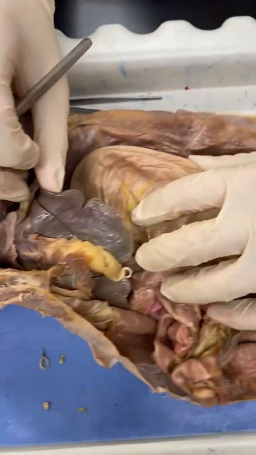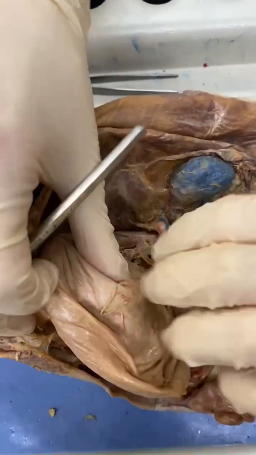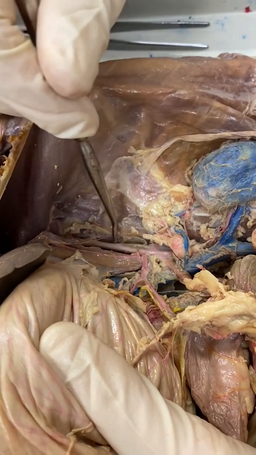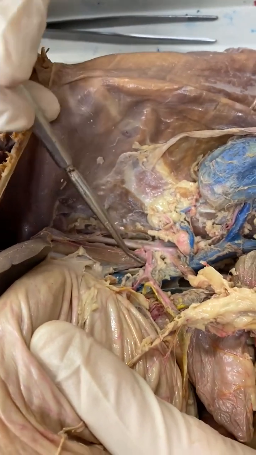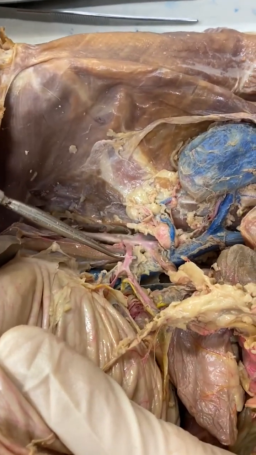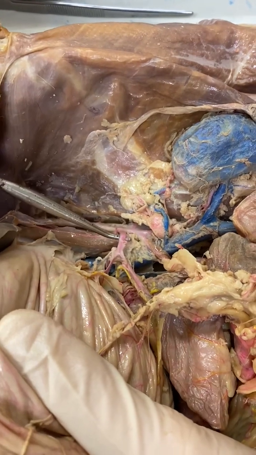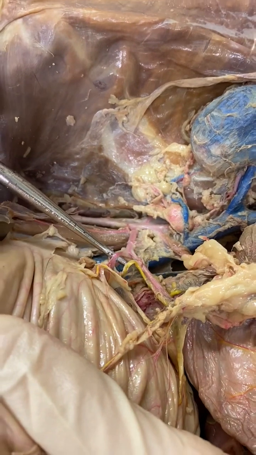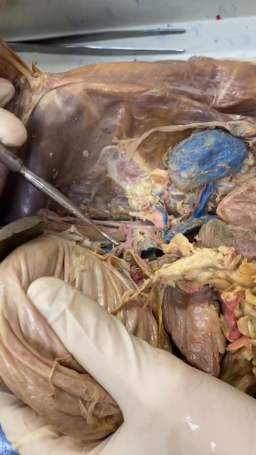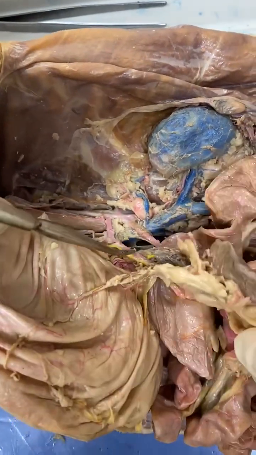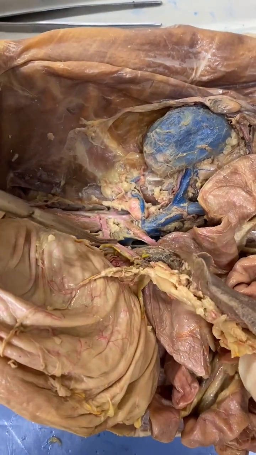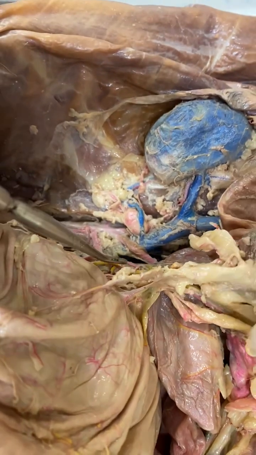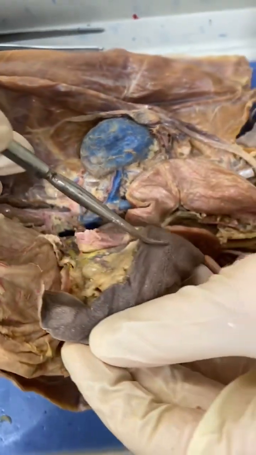Moving down to the gut. Celiac artery. So we have the descending aorta. We have the celiac artery. Left gastric artery. Splenic artery. Is there a vein? There is a splenic vein. It's the yellow thing right here. And both of these lead over here to the spleen.